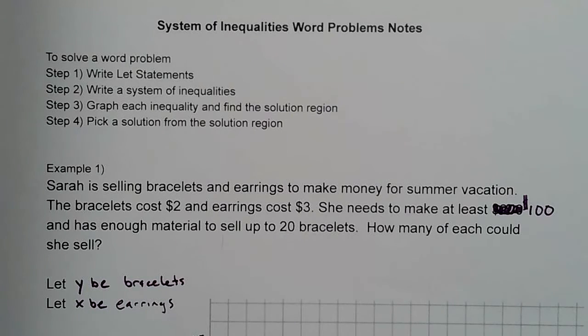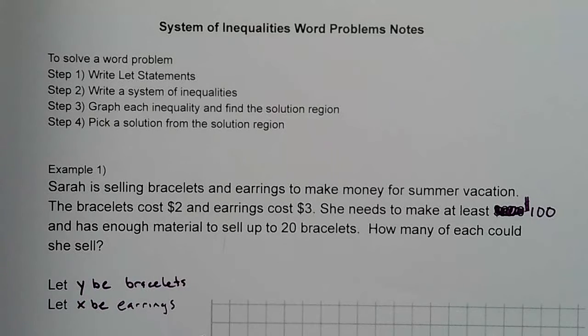Okay, what we're going to do right now is take what we did with systems of inequalities and apply it to a situation or word problem. So a couple steps we're going to follow. We're going to solve a word problem. Step one, we're going to write our let statements. Step two, we're going to write the system of inequalities.